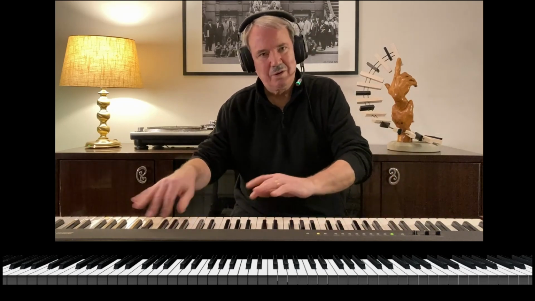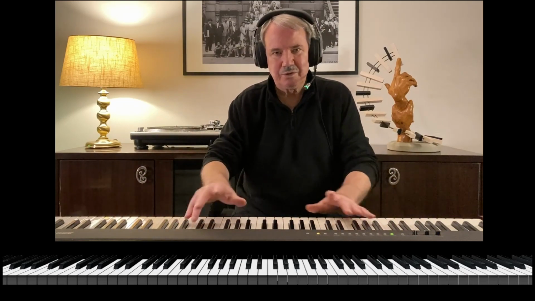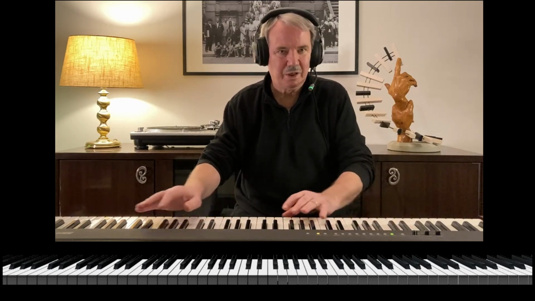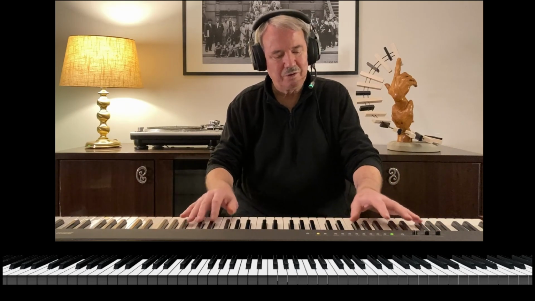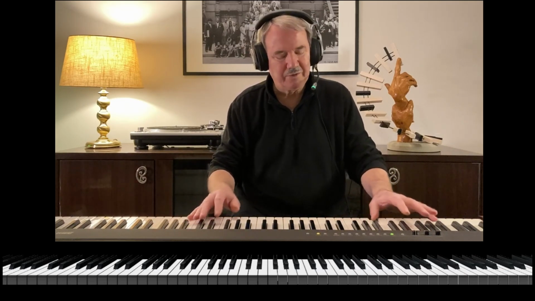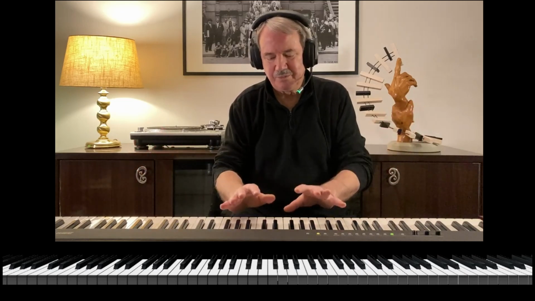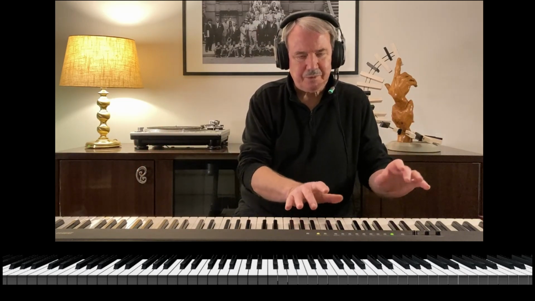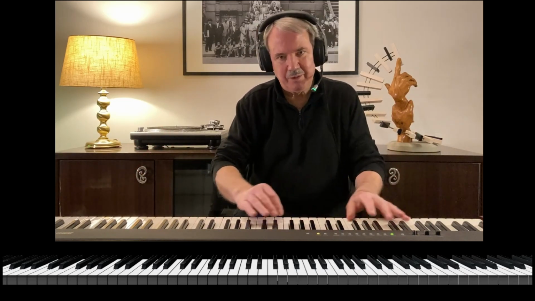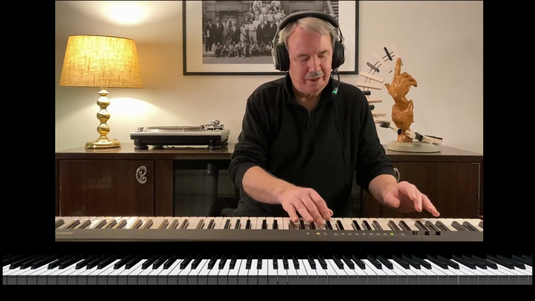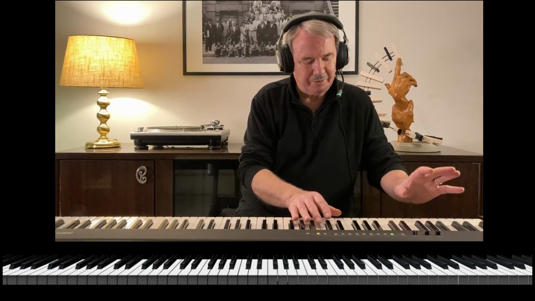You can be hitting those notes any which way you want, combinations, while you're doing the 12-bar blues pattern in your left hand, and it'll sound great. Now, to get the fingering and be able to move up and down the keyboard, you need to practice this. So here we go.